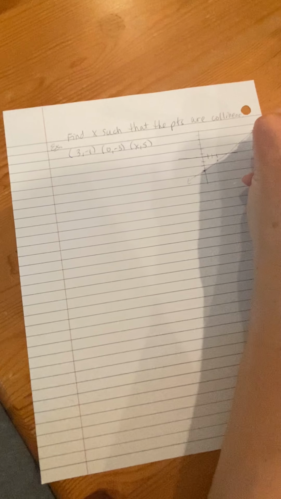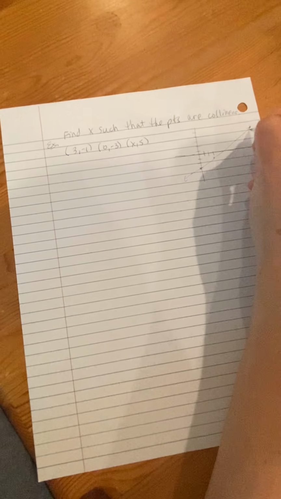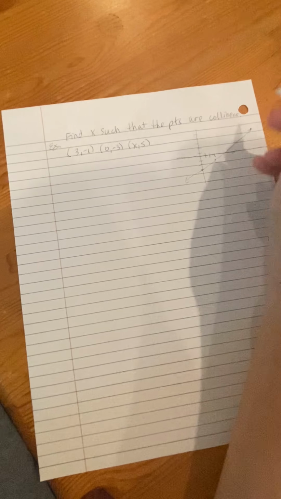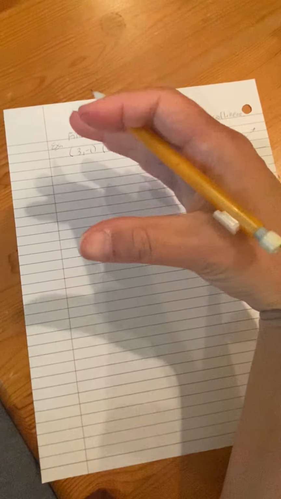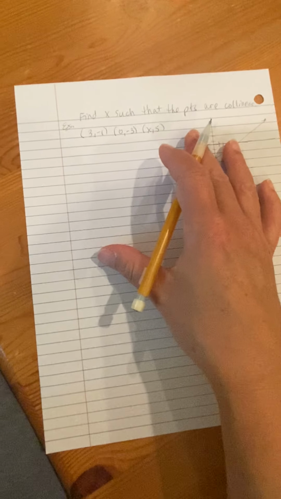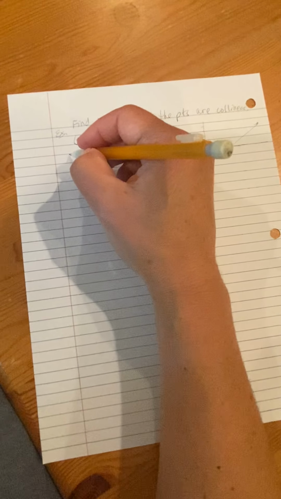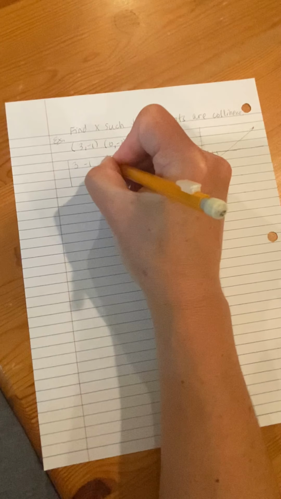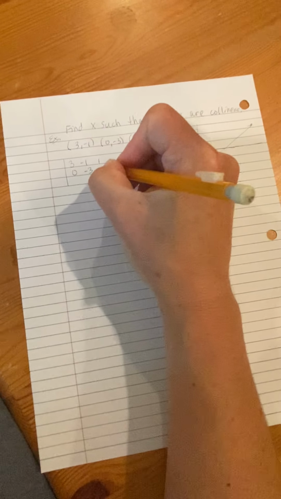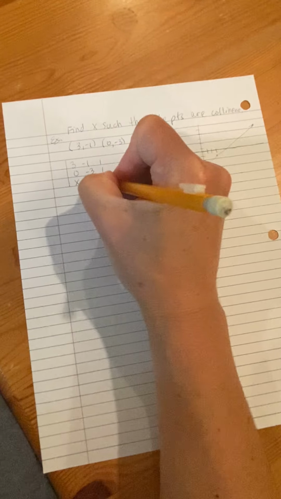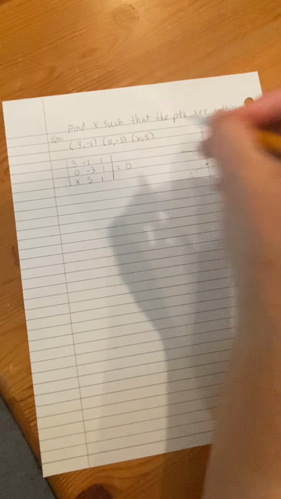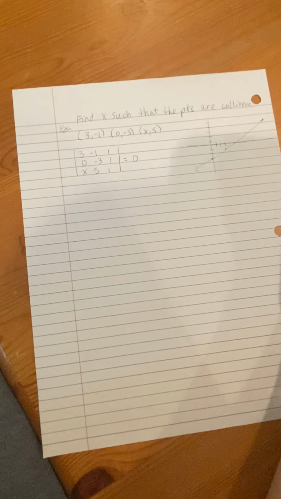Obviously we can see that we're way over here with some positive x. Again, we could just do slope and we would be able to determine that x coordinate, but I want us to use this whole idea of the determinant value for a matrix. So we are looking for the determinant of the matrix [3, -1, 1; 0, -3, 1; x, 5, 1]. We want that to be equal to 0 in order for the points to be collinear.